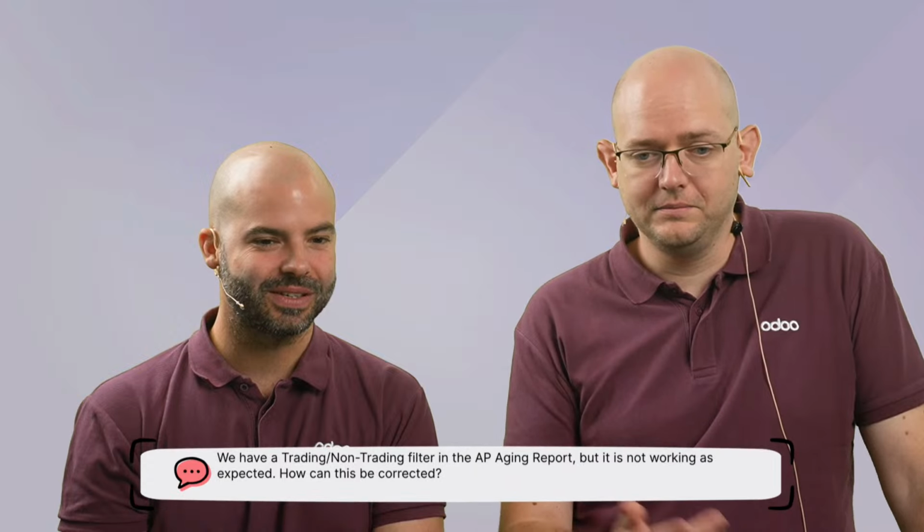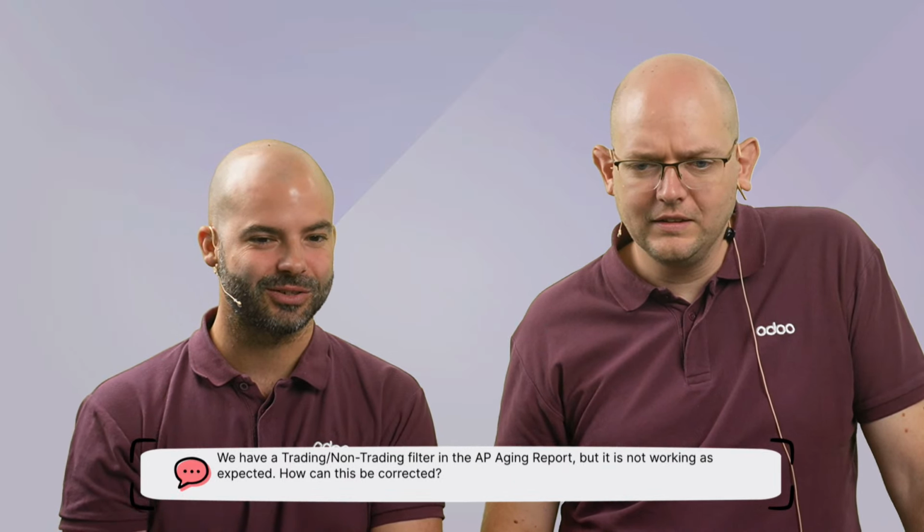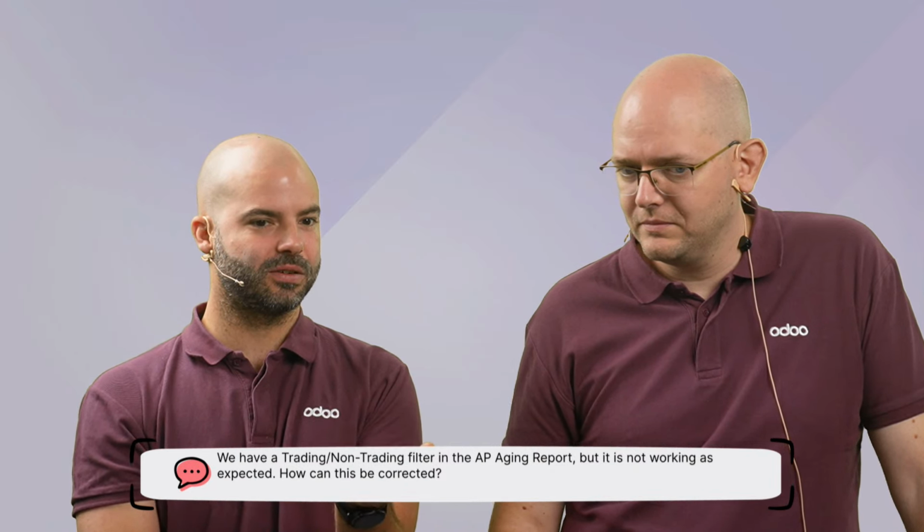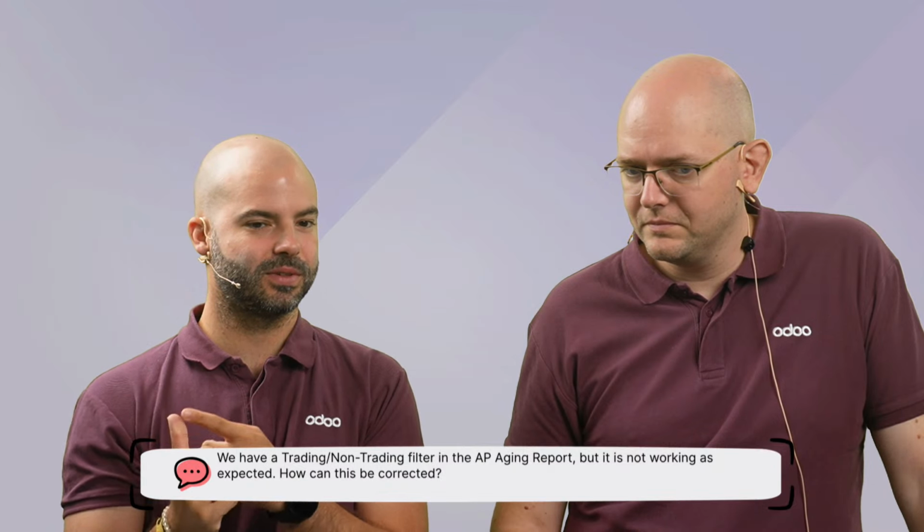We have a trading, non-trading filter in the AP aging report, but it's not working as expected. How can this be corrected? Well, it should work if your configuration is well set. So if you put it on the correct account, and if that account is well set on your contact, then you have the whole flow. If it's not working correctly, then I propose you create a support ticket on odoo.com/help, because that's the whole purpose of it.